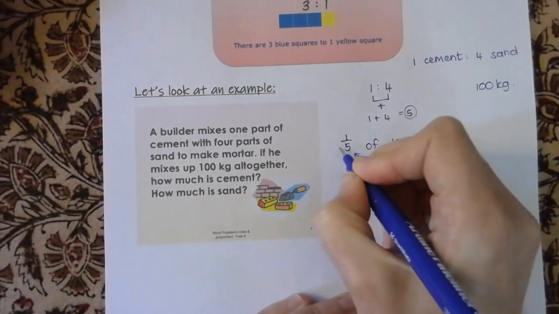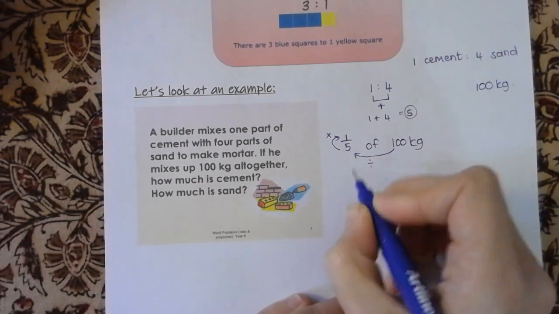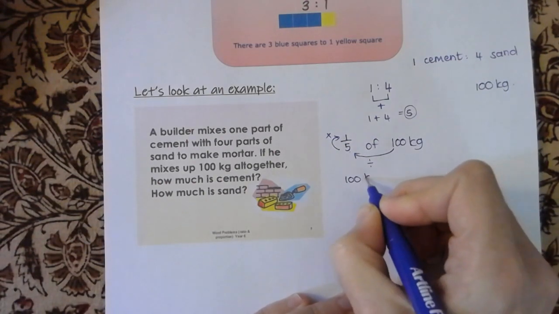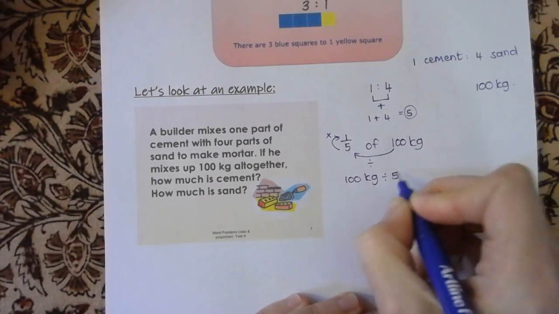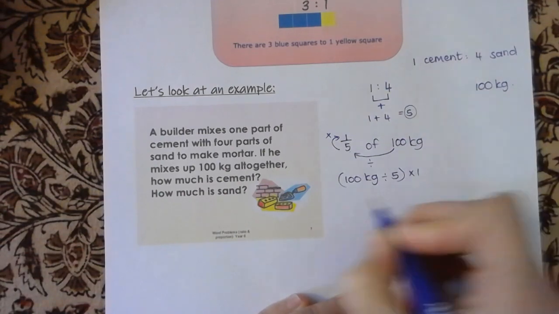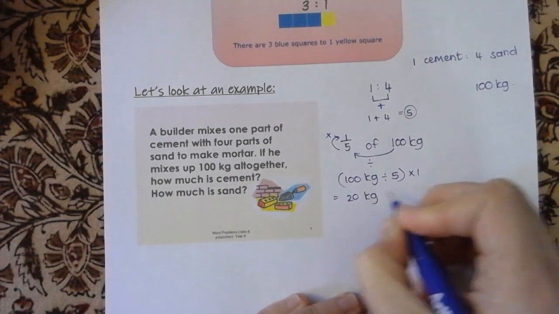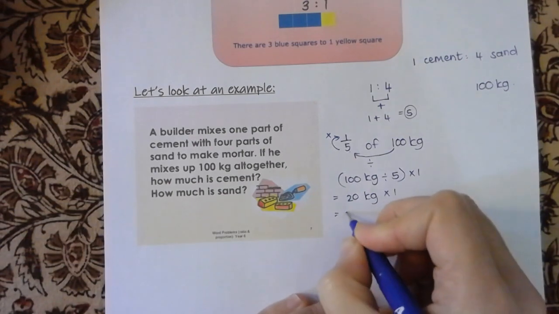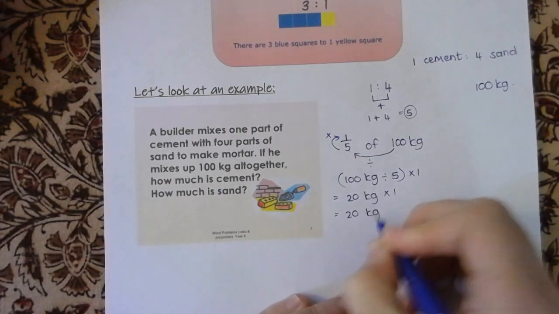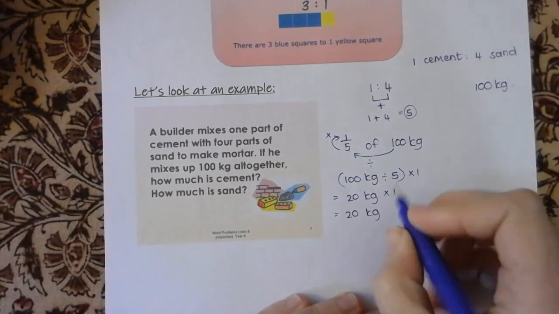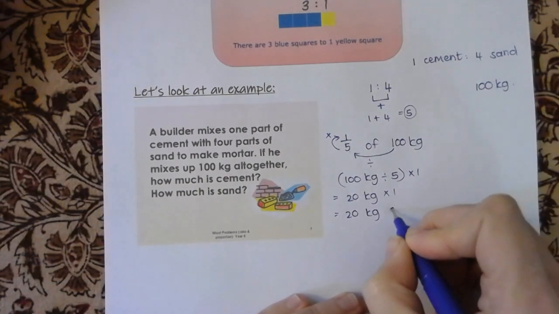Okay, so then you use that method again. We divide and we times. So 100 kilograms divided by 5, and then you multiply with 1. So 100 divided by 5 is 20 kilograms, and then multiply with 1, it stays the same. So 20 kilograms. So the 1 is representing the cement. So you're going to use 20 kilograms cement.